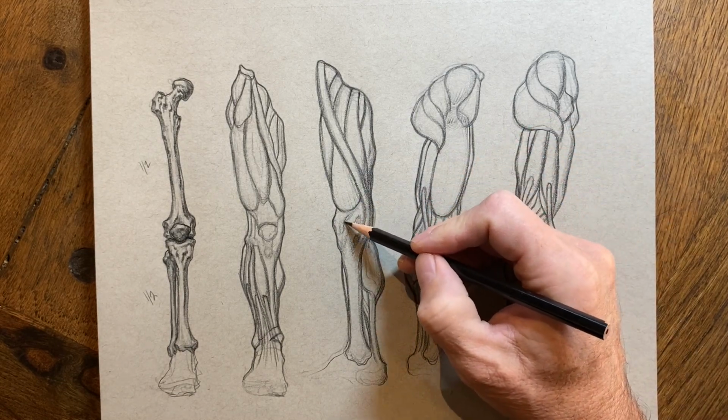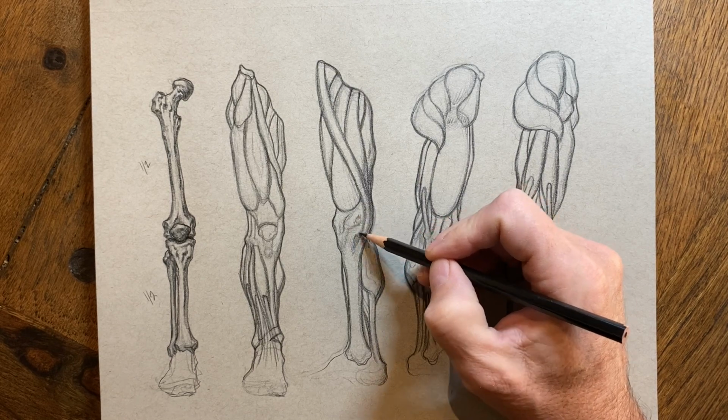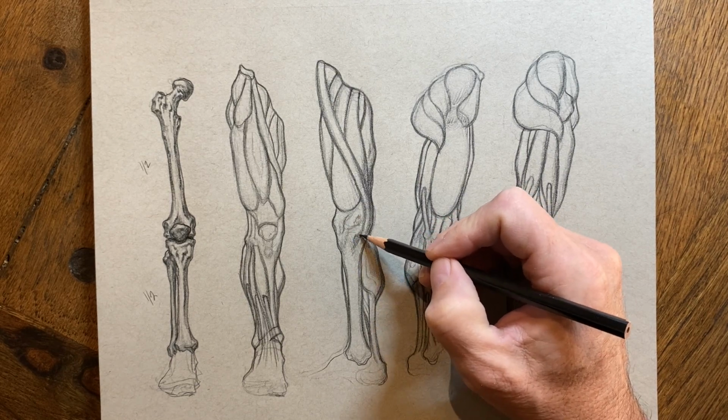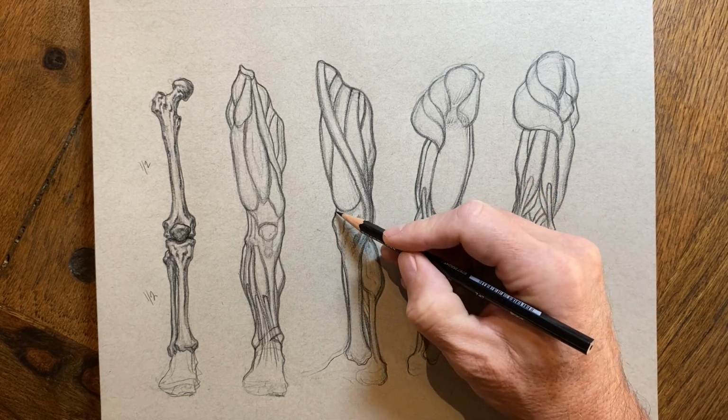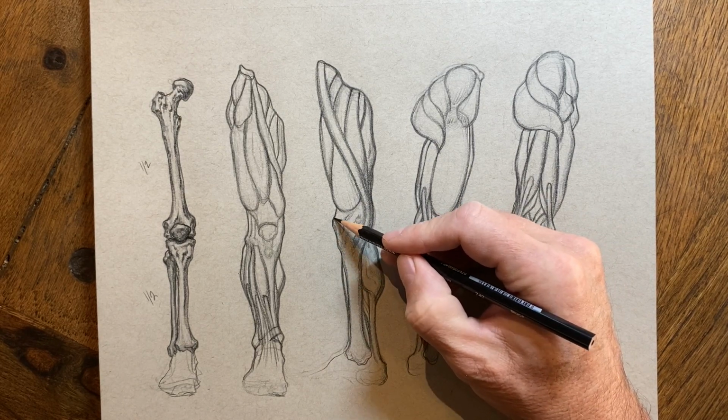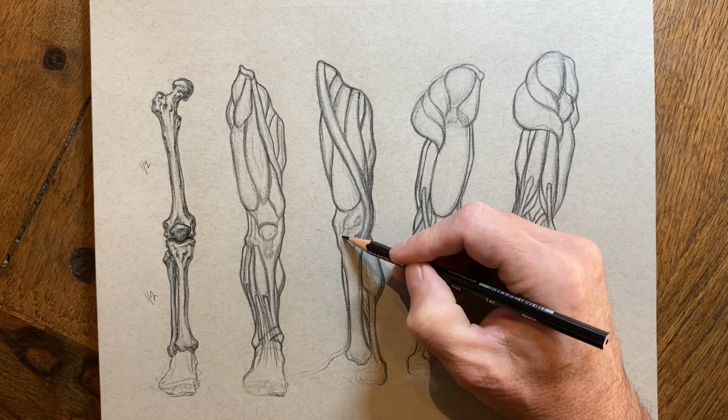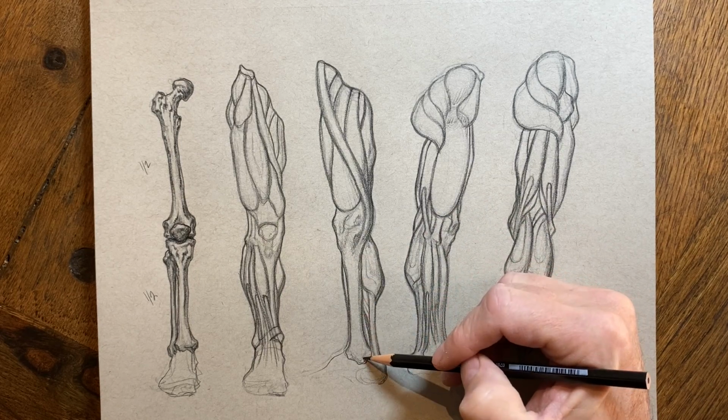Here we have the medial condyle of the femur, the medial condyle of the tibia. We have the patella that sits in here with the tibial tuberosity. This is the tibia that runs down here.